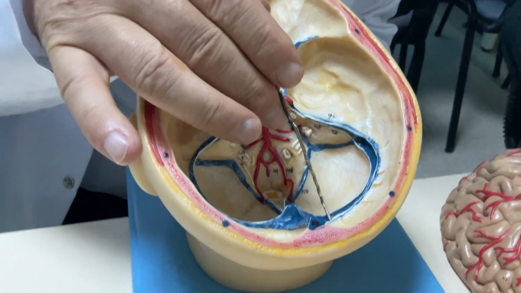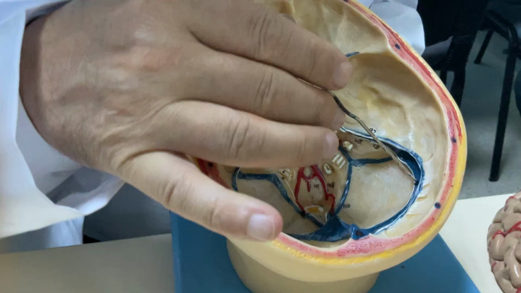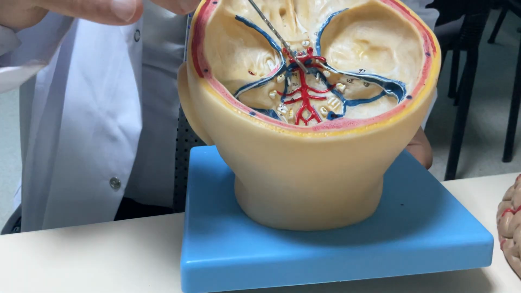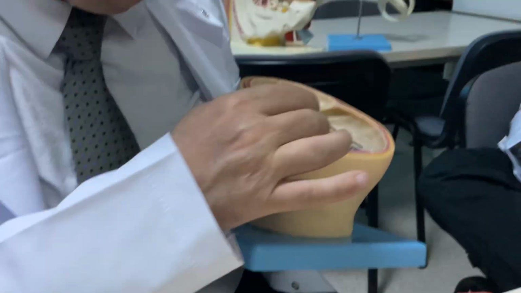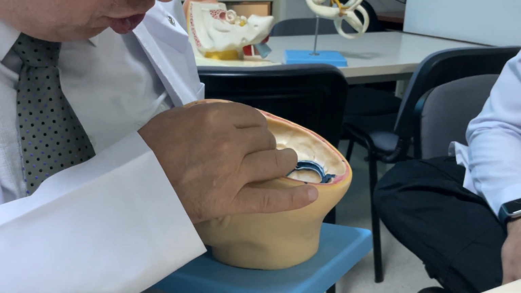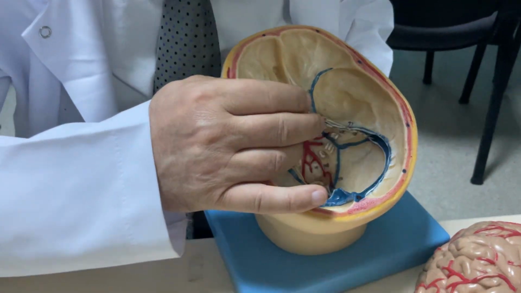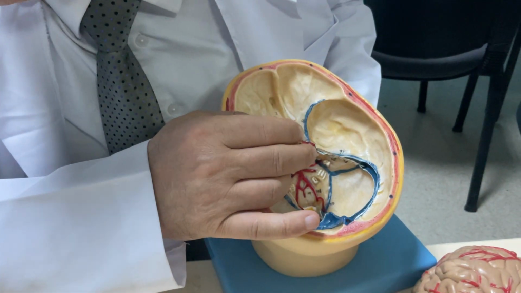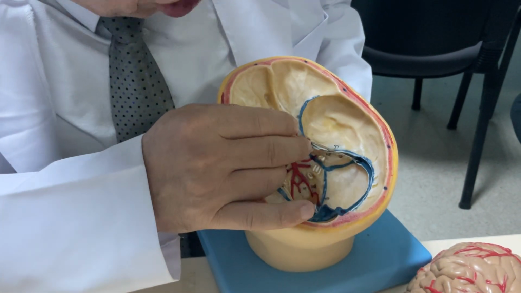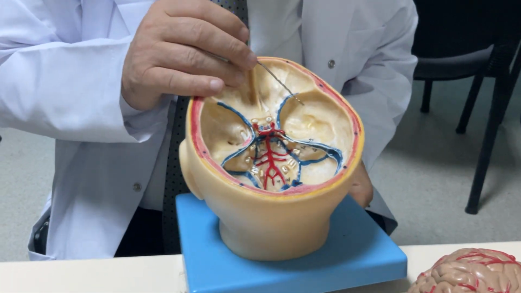This is the transverse sinus, which continues as the sigmoid sinus. The transverse sinus continues as the sigmoid sinus. The sigmoid sinus drains into the internal jugular vein. Internal jugular vein. This is what?